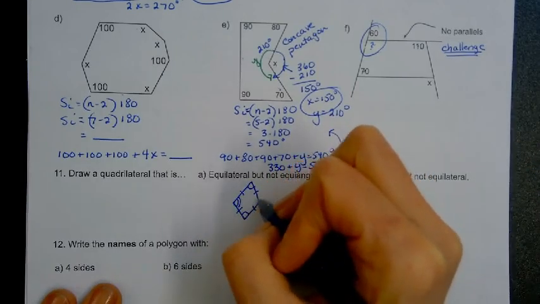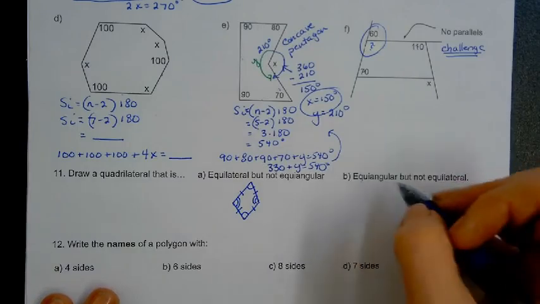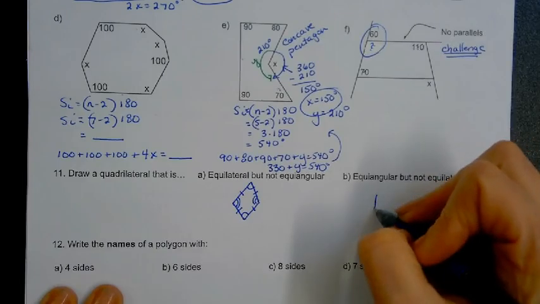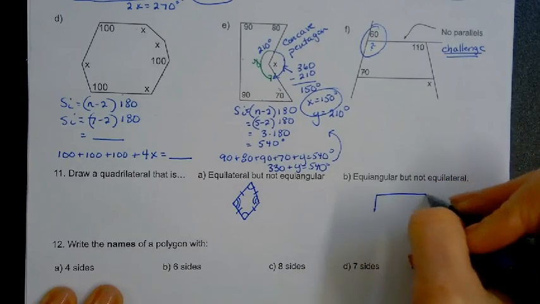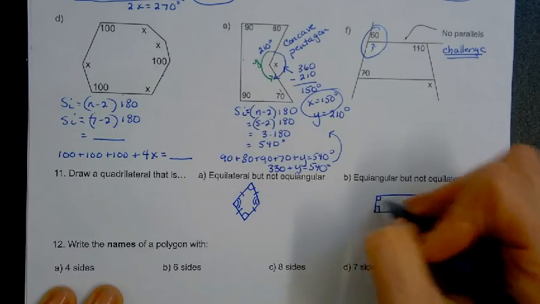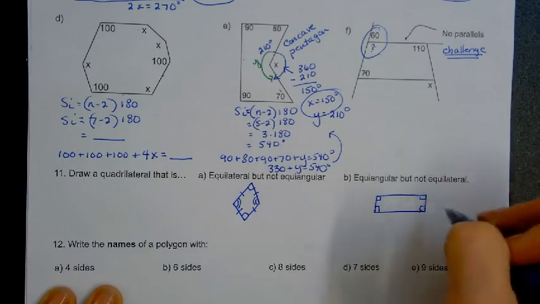And here we have equiangular but not equilateral. So I'm going to make all the angles be 90. That's 90, that's 90, that's 90, that's 90. So these angles are all the same, but this side is longer than this side. So this is equiangular, but not equilateral.